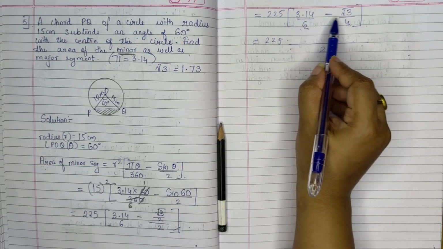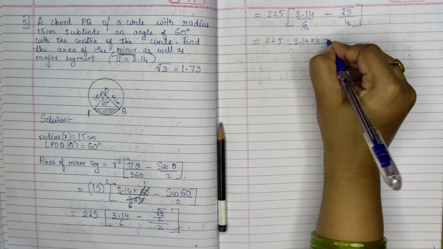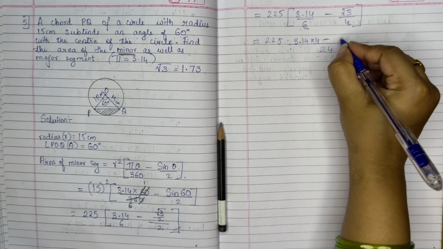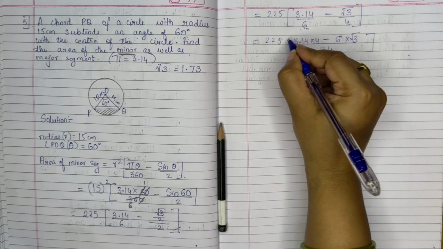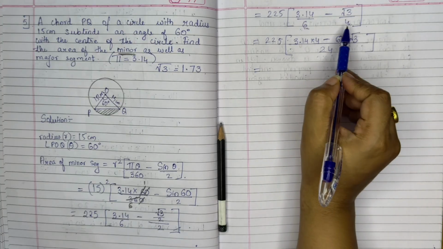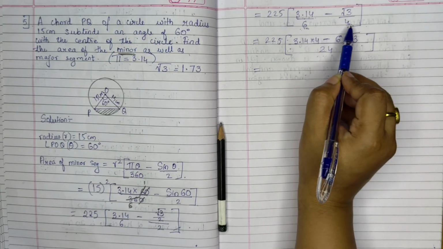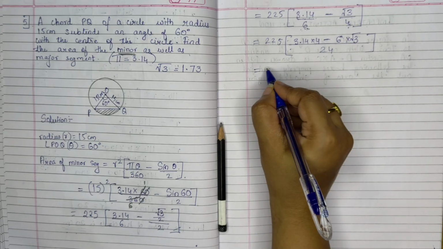That is 3.14 multiplied by 4 minus 6 multiplied by root 3. So I multiplied the denominator and then cross multiplied: 3.14 multiplied by 4 minus 6 multiplied by root 3.